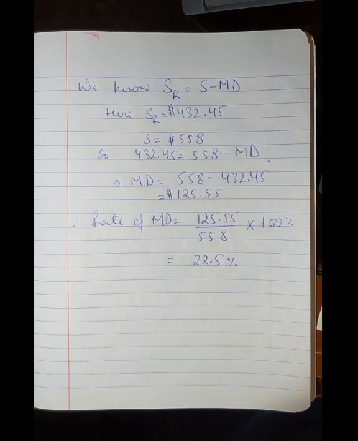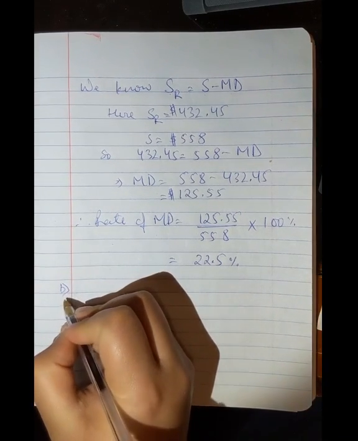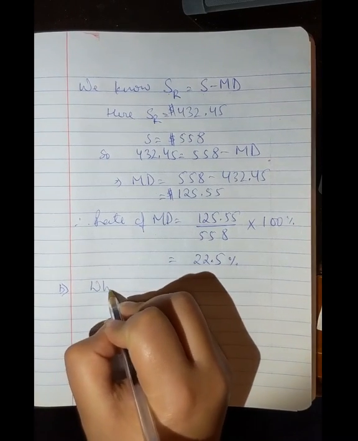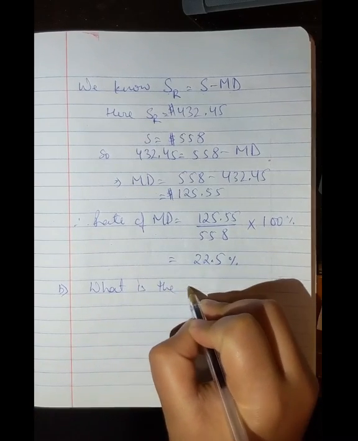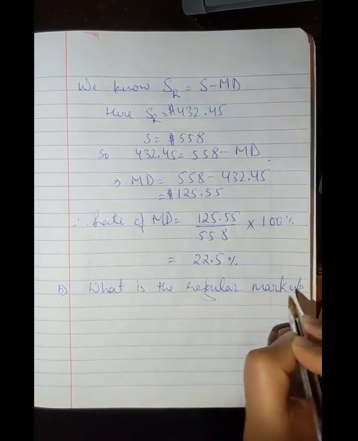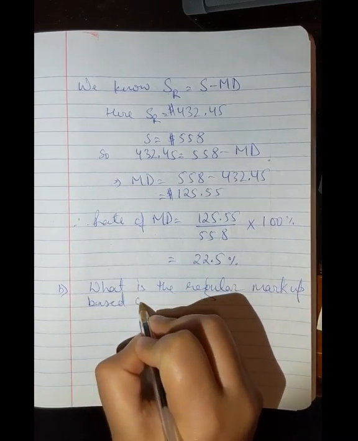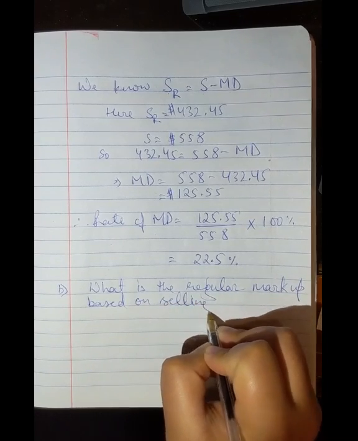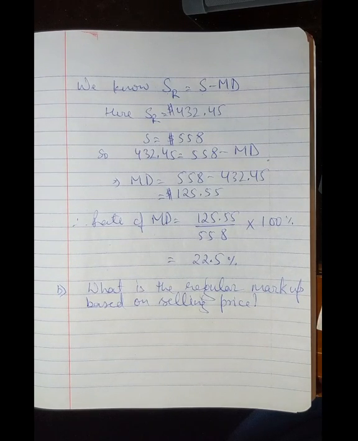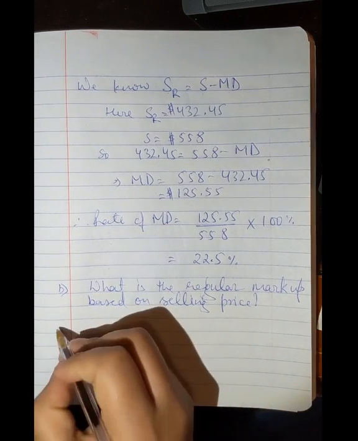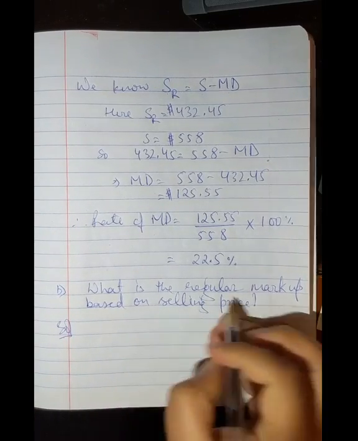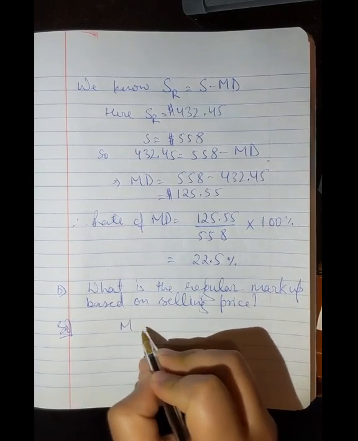22.5%. Right? This was part A. Part B is, what is the regular markup based on selling price? So for that, the formula is regular markup based on selling price.